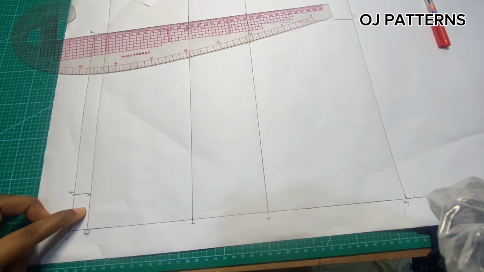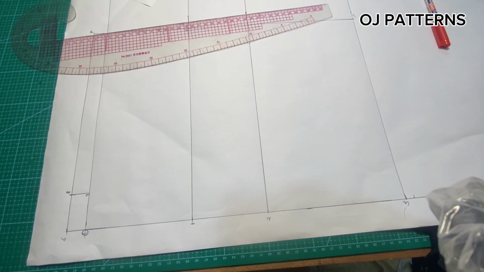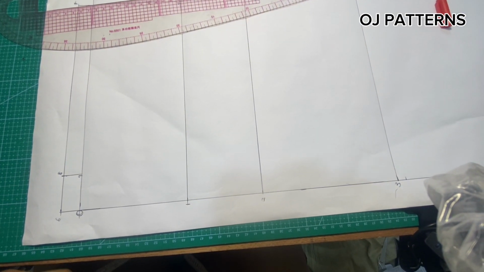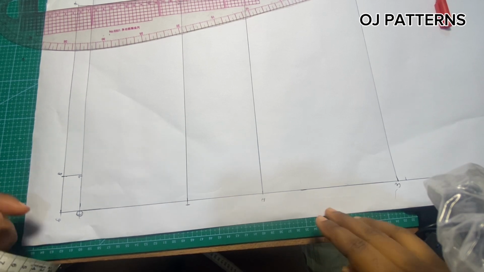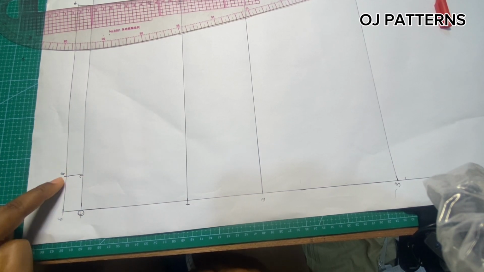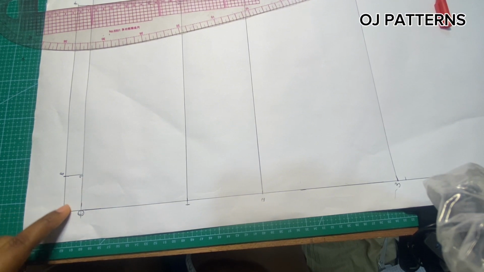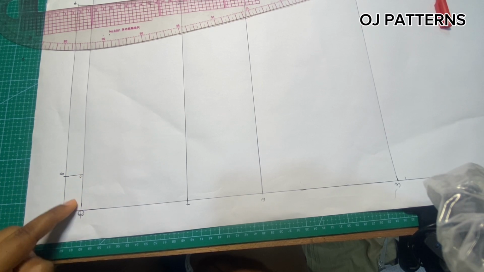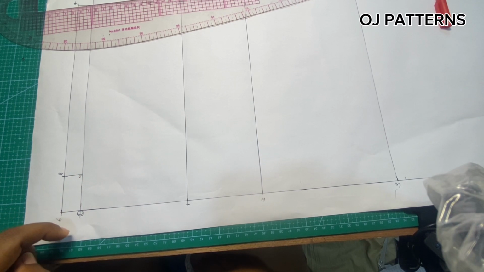Next, 0 to 10 is 1/3 measurement 0 to 9. So you just measure where you have 0 to 9. Don't forget, the fact that we squared it down, we have to have the exact measurement that we have here, which is 7.6. So we divide this measurement by 3. That's 7.6 by 3, and you mark it.